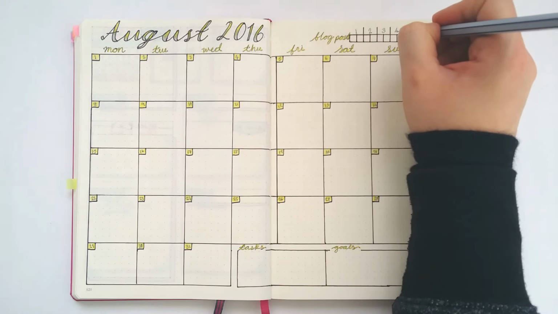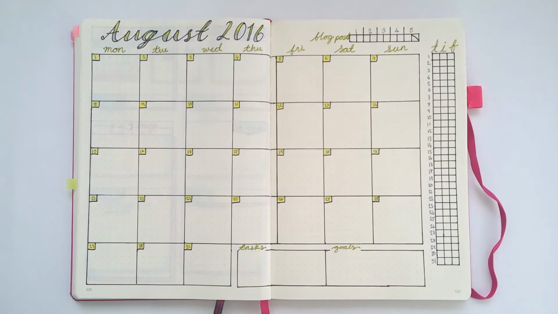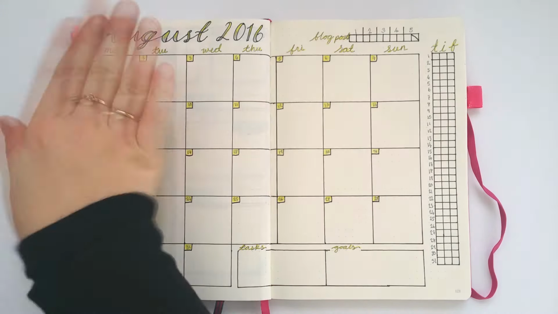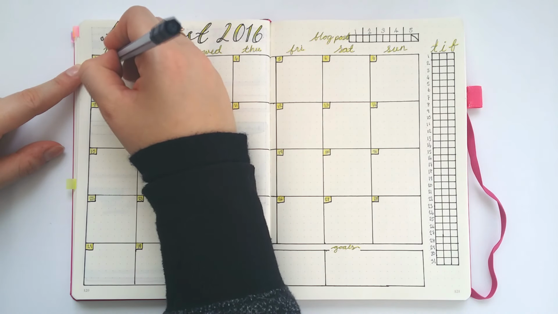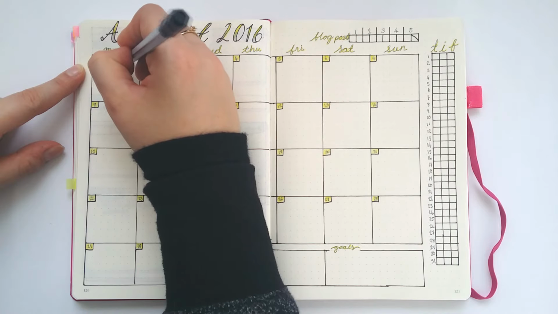As you can see on the blog post tracker, I've just crossed out the second square in week 5 because I won't be posting a blog post on that day, since it will technically be week 1 of September. Now I'm going to start filling in my calendar just with different events and stuff.